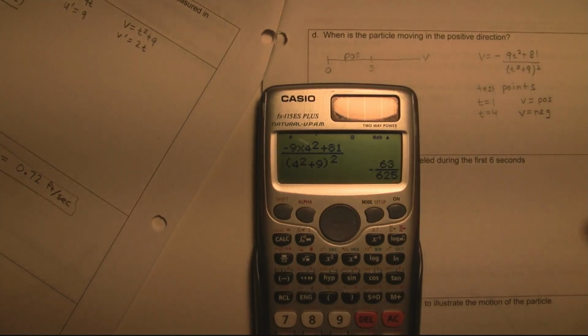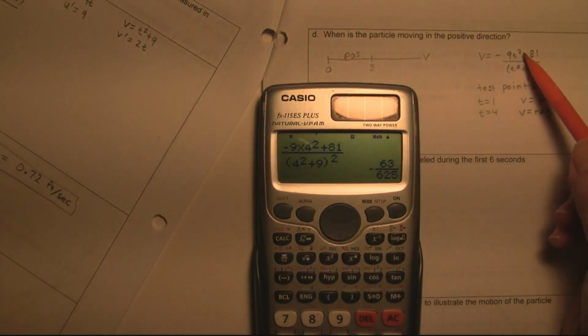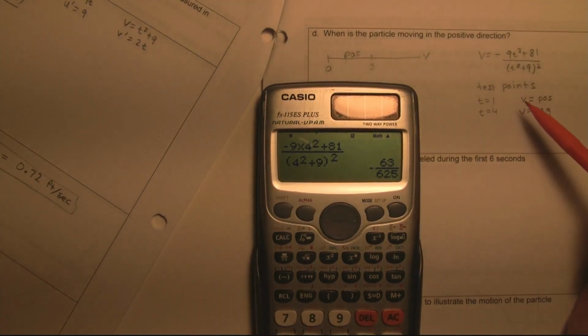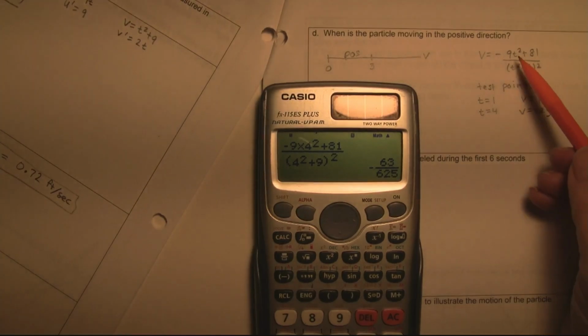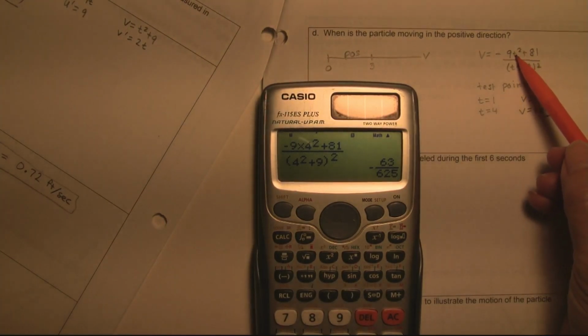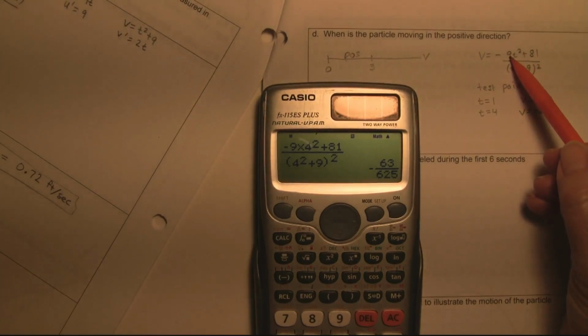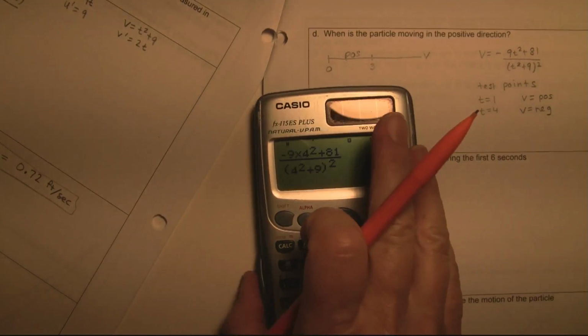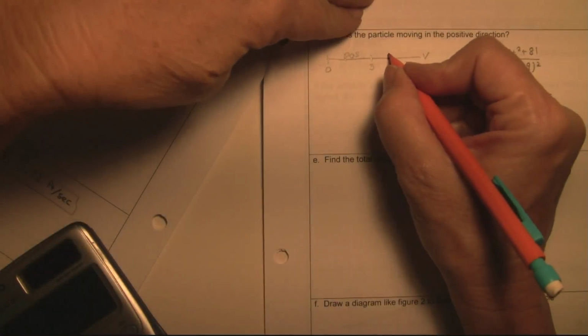And so if I would have wanted to, I could have said, okay, let me reason this out. The denominator is always positive because it's squared. And so I won't worry about the denominator. And then in here, negative 9 times 16 is bigger than 81, so it's got to be negative. And so certainly I could have done that.